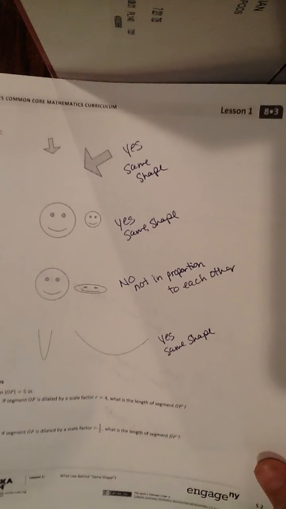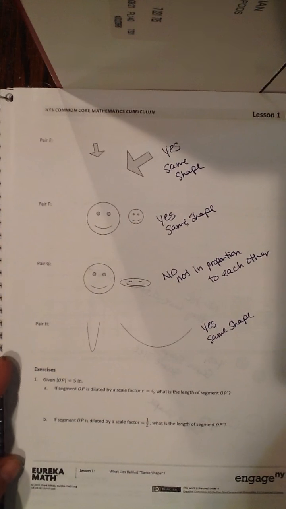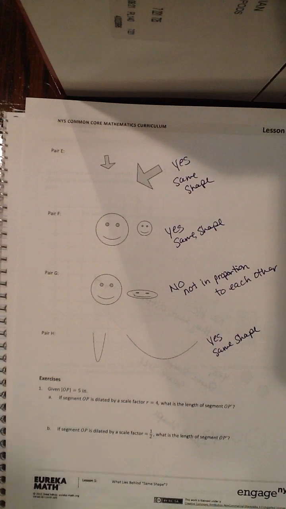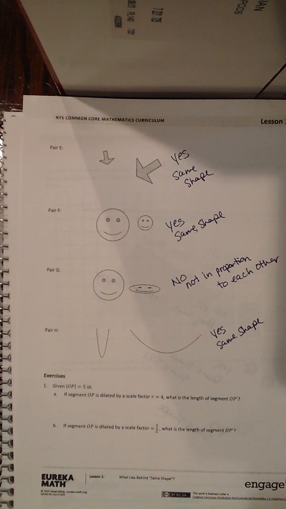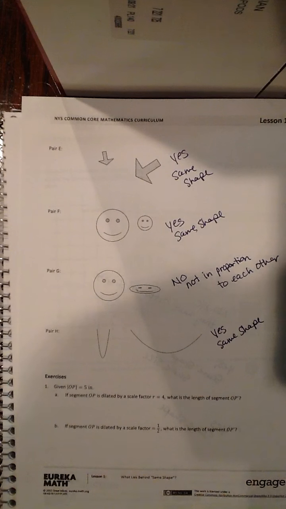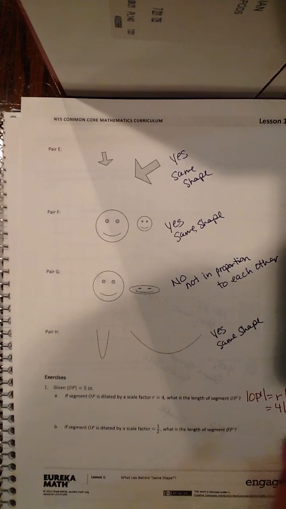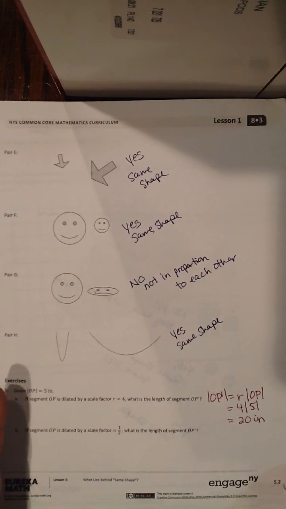Okay, so now we're going to hop right into the exercises here. Given segment OP is 5 inches. If segment OP is dilated by a scale factor of 4, what is the length of segment OP prime? Just like we did before, the distance from O to P prime equals the scale factor times the distance from O to P. So our scale factor was 4 times the distance from O to P, which was 5. So the distance would be 20 inches.